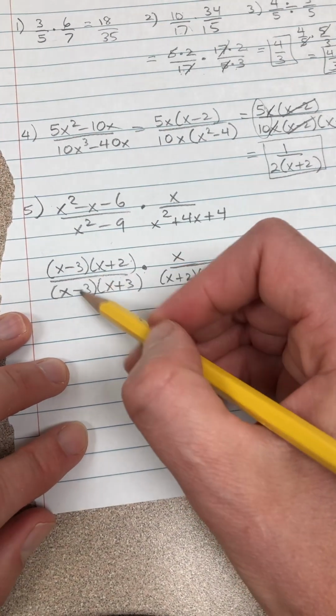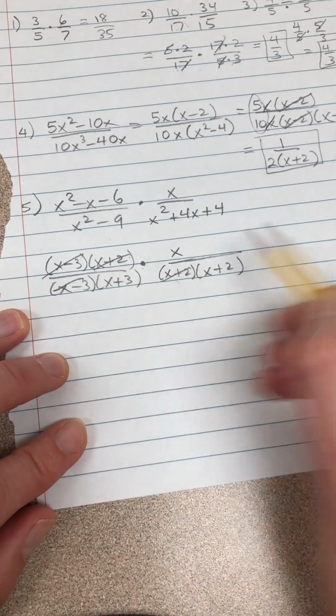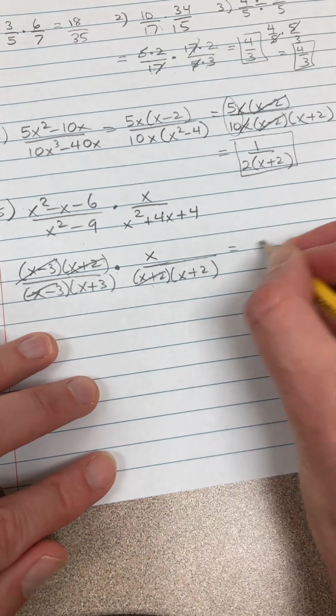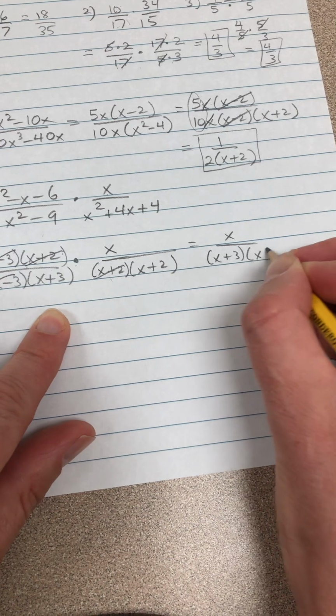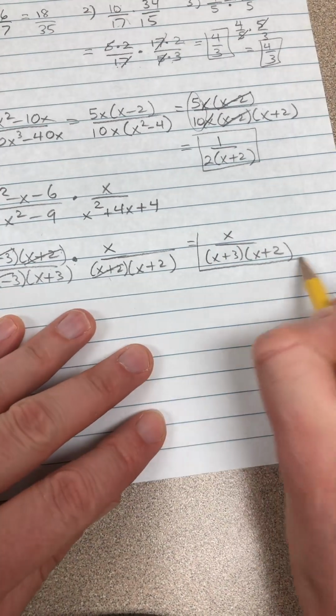Okay, now if they're top and bottom, you can reduce, or cancel, excuse me. We can corner cancel here. There's really not much else we can do. So on the top we have x. On the bottom we have x plus 3 and x plus 2. Again, I can distribute that if I wish, but I don't have to. And that is the answer.